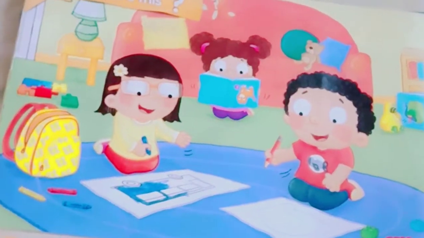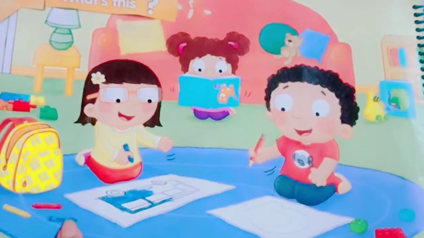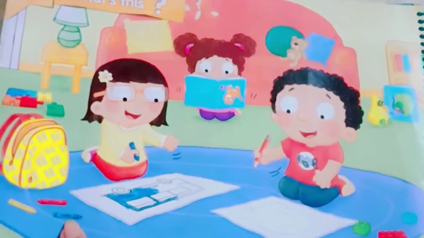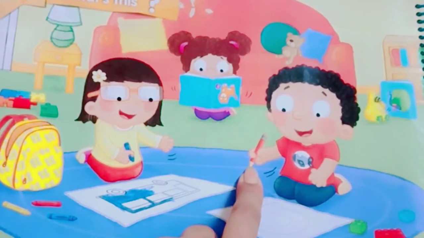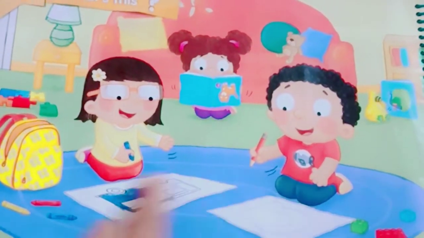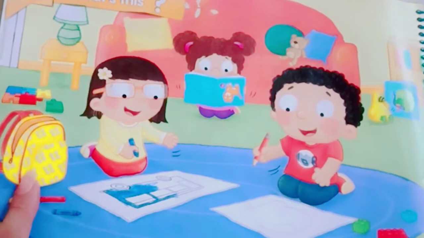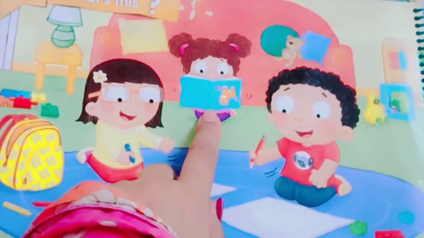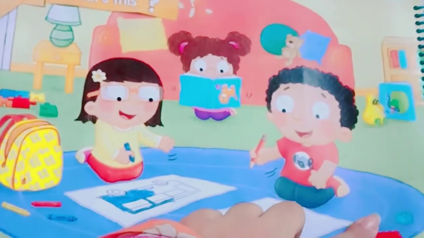Okay. Now, if I ask you, what's this? Can you see? What's this? It's a crayon. What's this in his hand? Pencil. What's this over here in yellow color? It's a bag. What's this in Anna's hand? It's a book. Very good.